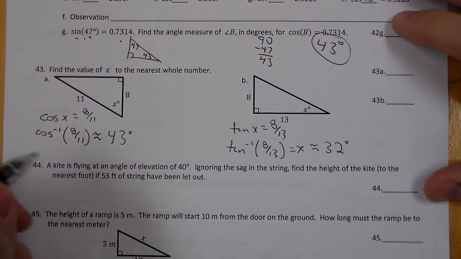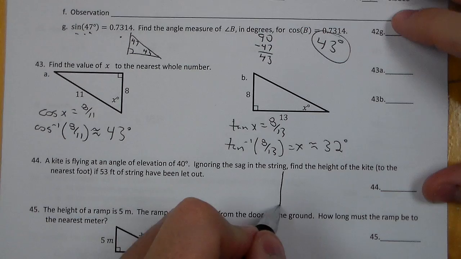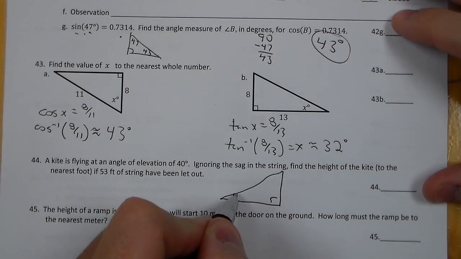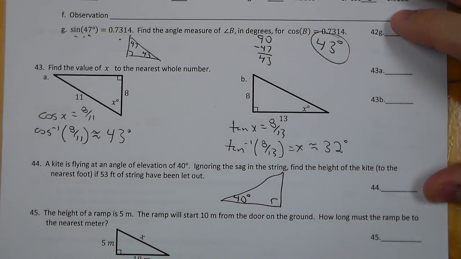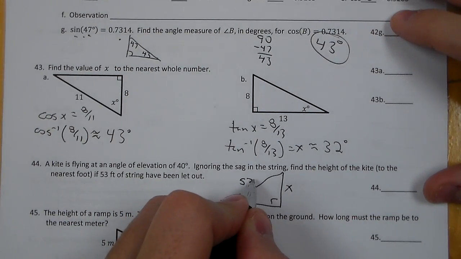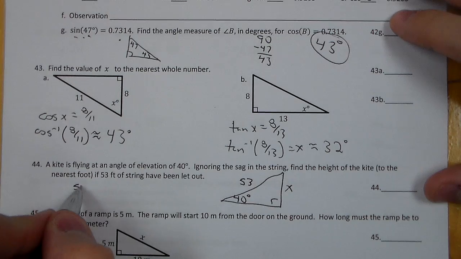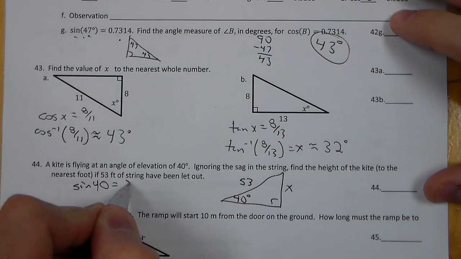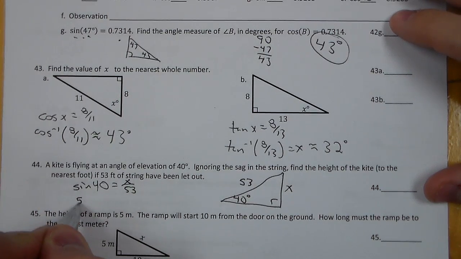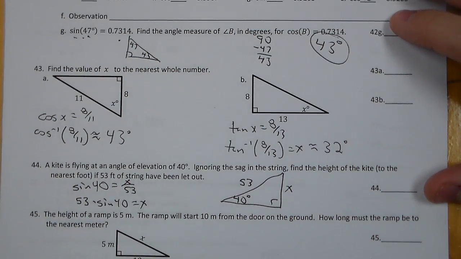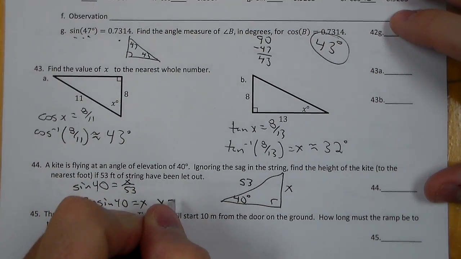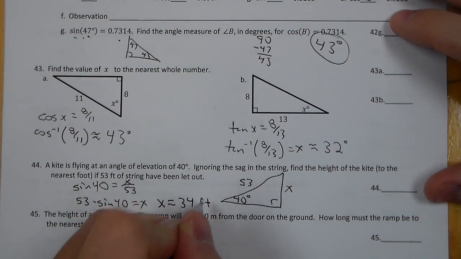For number 44, we have a kite flying at an angle of elevation of 40 degrees. Find the height of the kite if 53 feet of string is let out. This will be a sine of 40 equals x over 53. 53 times sine 40 equals x. And x comes out to be about 34 feet.